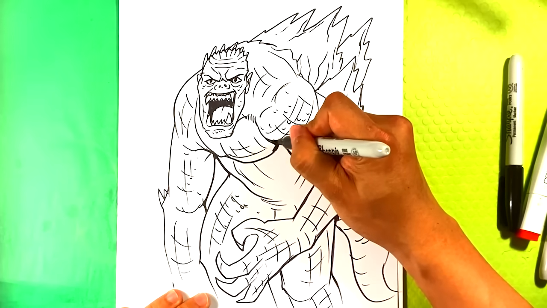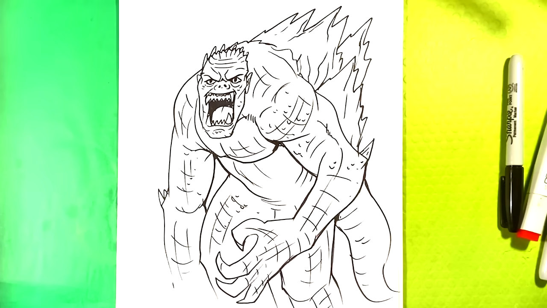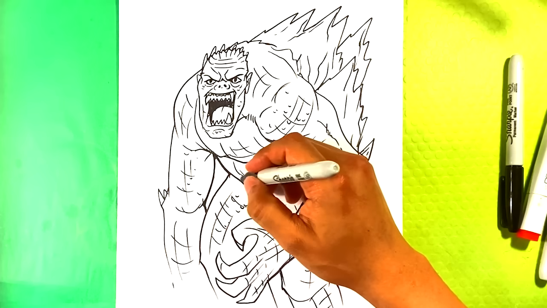And I guess I can add some shadow here. I'm still working on it. There you go. I appreciate it, this monstrous form here.